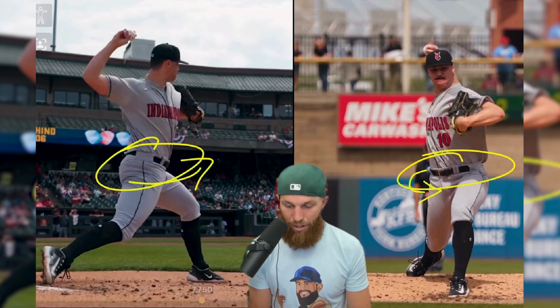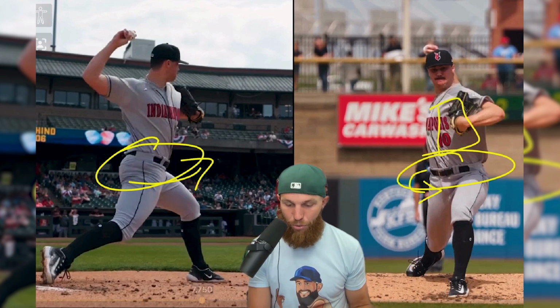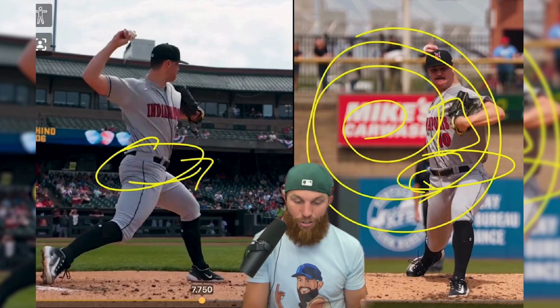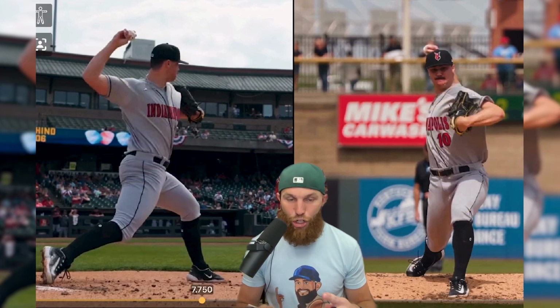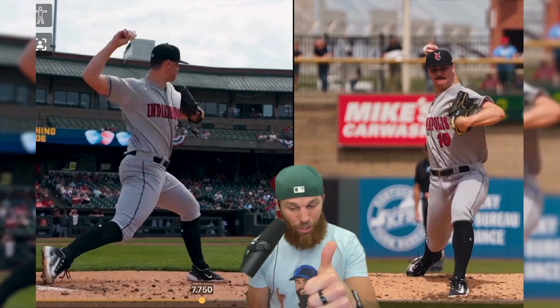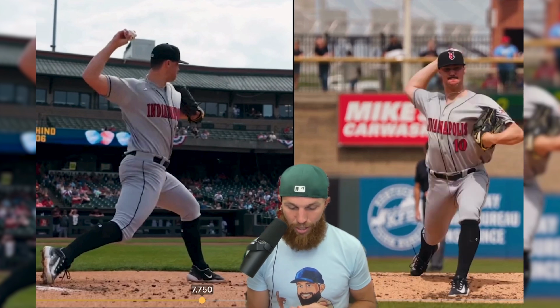As you see here, not fully rotated, but just enough to have initiated. Torso's neutral. This is what's going to create that rotational energy. It's going to be what's going to create that stretch. That's going to account for the majority of the energy that is shown in the delivery, right? So we want to make sure we're checking that box. Skenes does that.